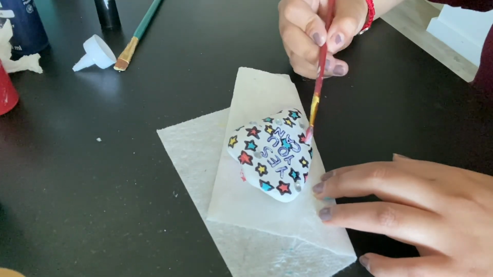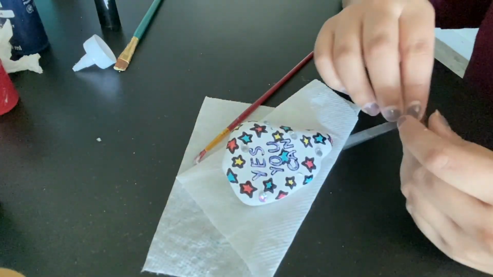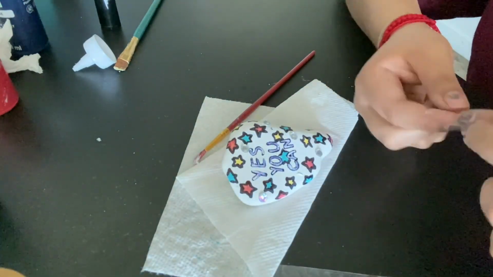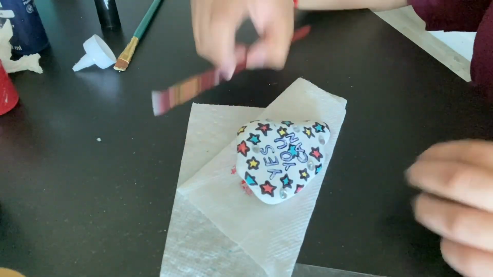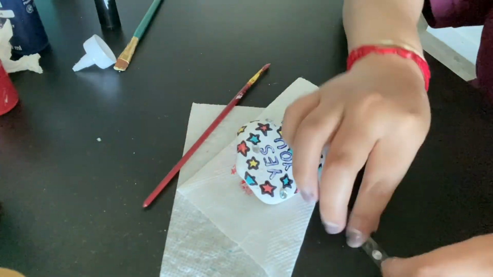And here I am just adding a few more rhinestones and I am almost done with my rock. I'm really happy with how it came out. So now let's go ahead and see what to do once you are done with your rock.